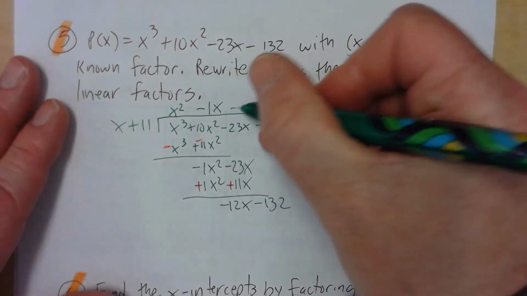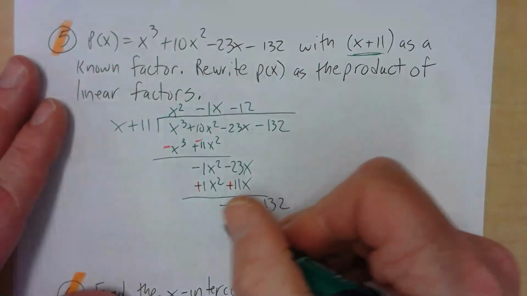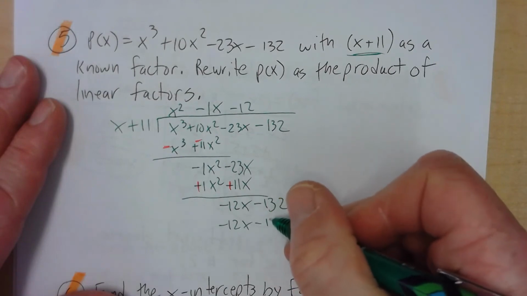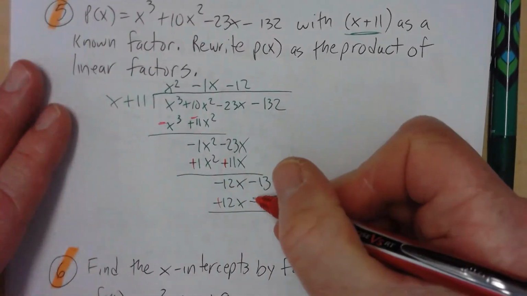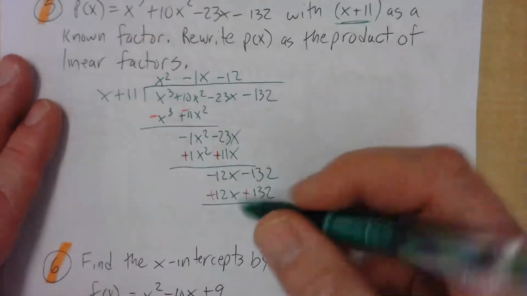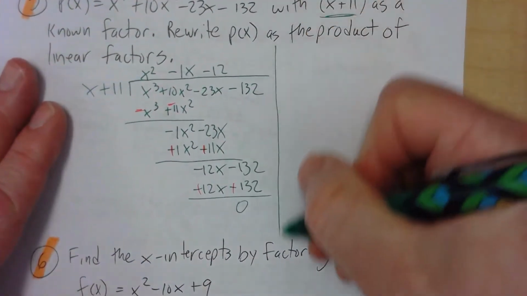Then I need a negative 12, and 11 times 12 is negative 132. So this is going to match up exactly. And since it matches up, when I subtract it out, I get a remainder of 0. So that's the dividing part of it.